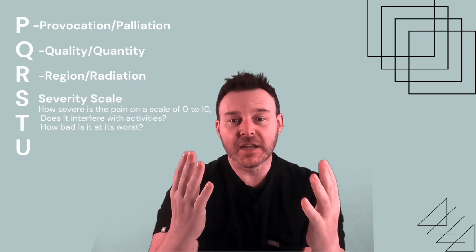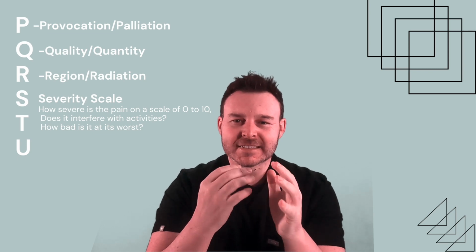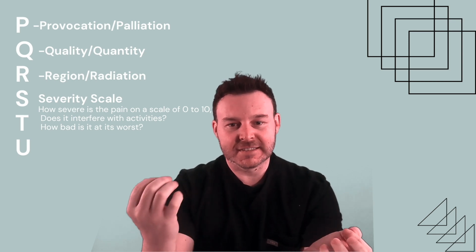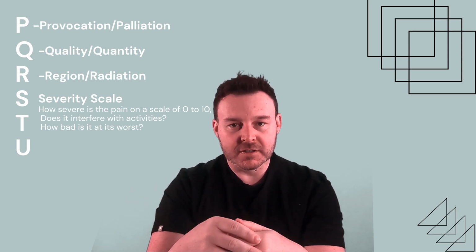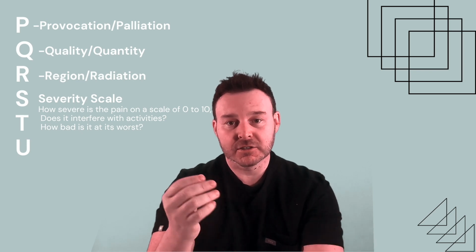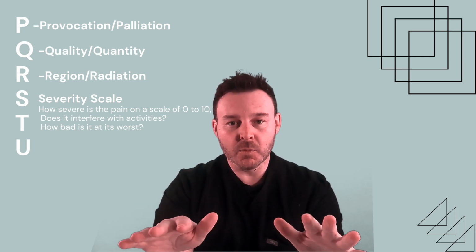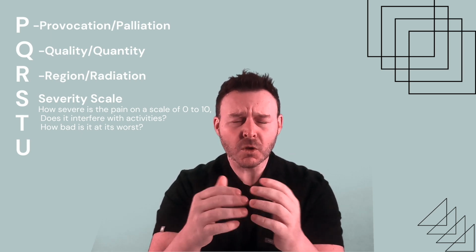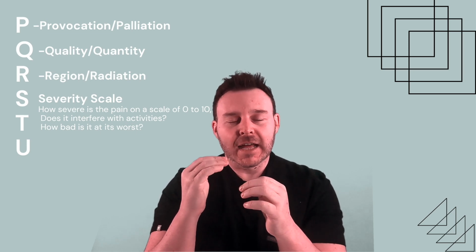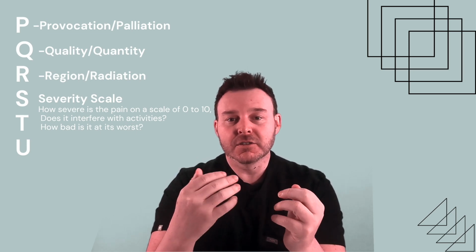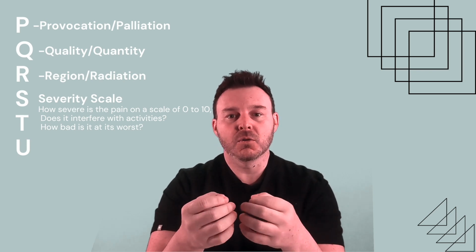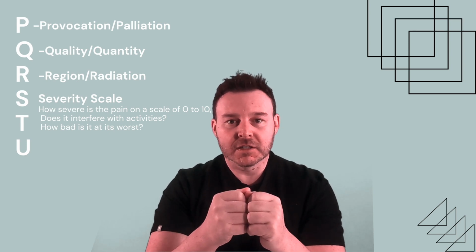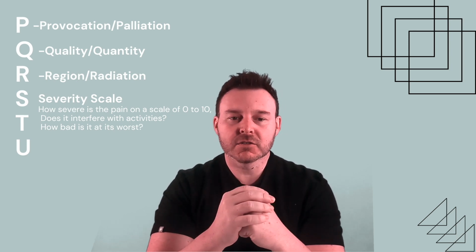S stands for severity of pain. Here we want to assess that intensity. I often use the numeric scale from 0 to 10. In this scale, I explain to the patient, please rate your pain on a scale of 0 to 10, 0 being no pain at all, and 10 being the absolute worst pain you've ever experienced in your life or imaginable. That numeric scale is just one of many scales that you can use for the severity of pain. There's also the Baker-Wong scale, the FACES scale, the Flacc scale, and a couple others that we can discuss in a later video, but the numeric scale is the most popular one.